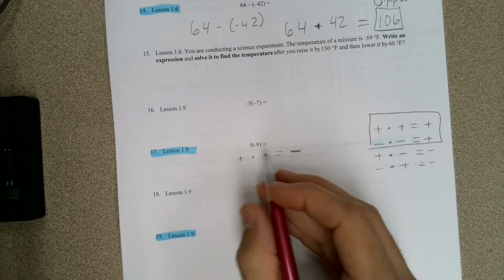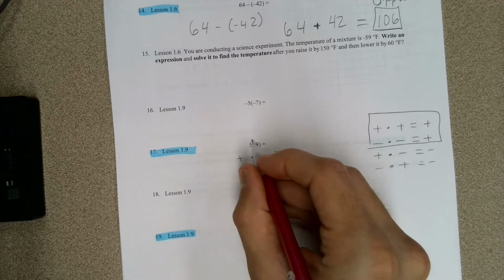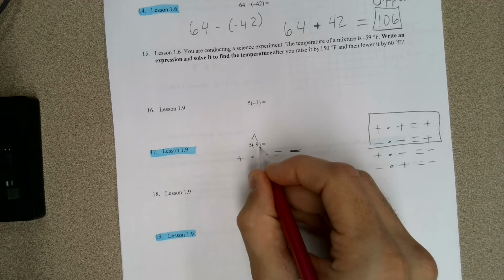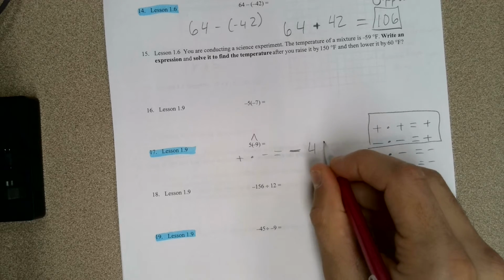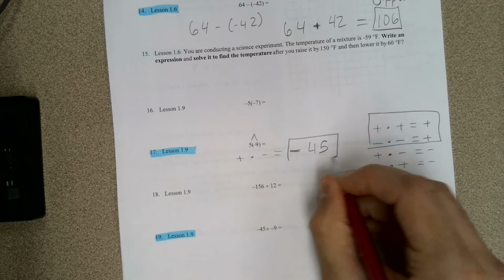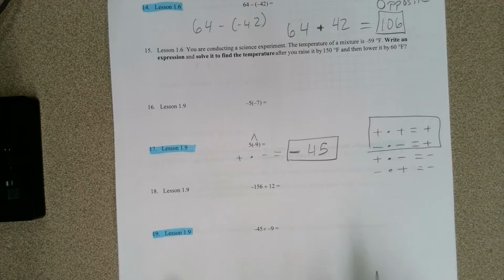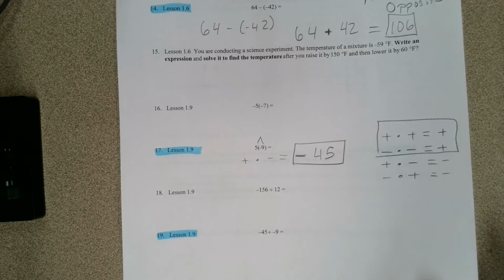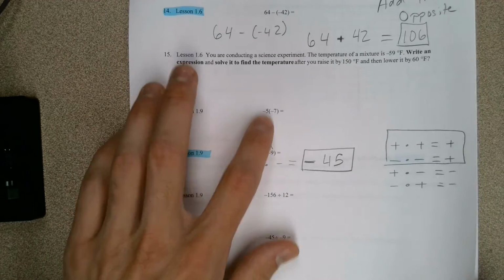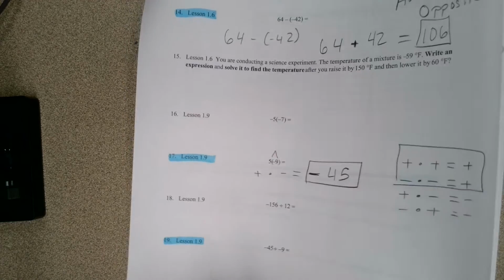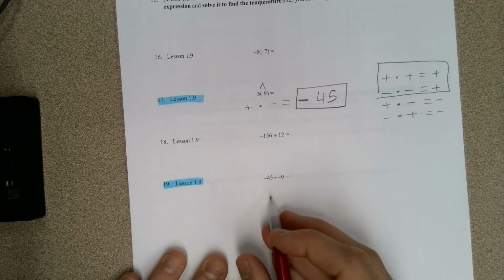All right, so we have a positive and a negative, so I know it's going to be negative. I can multiply this just like what I would. 5 times 9, I know it's 45. The answer is going to be negative 45. Pay attention to those positives and negatives on those. Take another look at those if you don't think you know them quite well enough. We're going to take a look at one more.